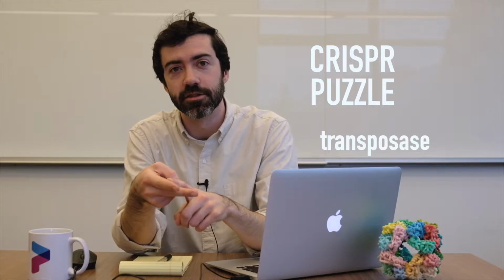Second puzzle update, we had a CRISPR puzzle. This is a prediction puzzle about a new protein called a transposase that is recently discovered to associate with CRISPR molecules. This is very exciting for the field of CRISPR and gene editing techniques. So stay tuned for more CRISPR-related puzzles. We may even have some electron density maps coming for that soon.